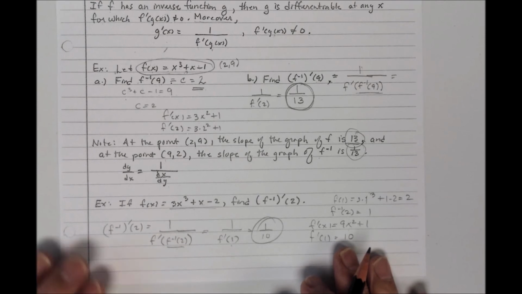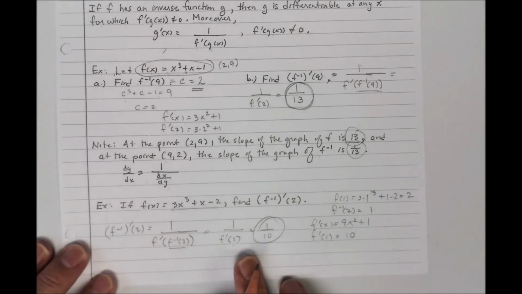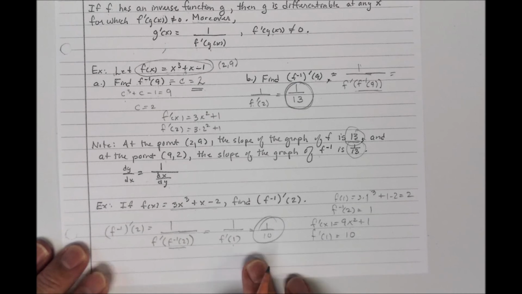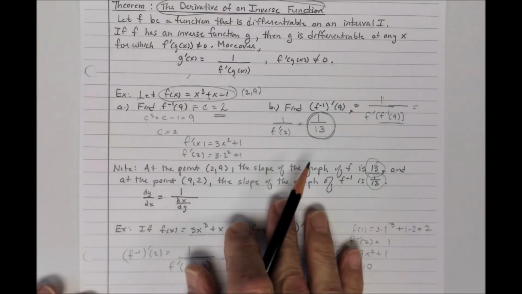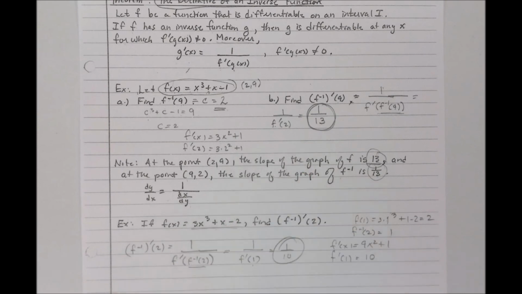All right, so look these over. In the next section, we're going to talk about the natural exponential function, which again is the inverse of the natural logarithmic function. So a little bit of review on inverses, and then this key theorem right here, definitely worth your while to take the time to practice, practice, practice.